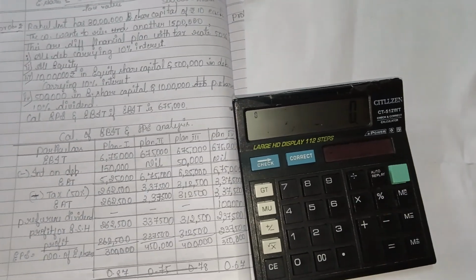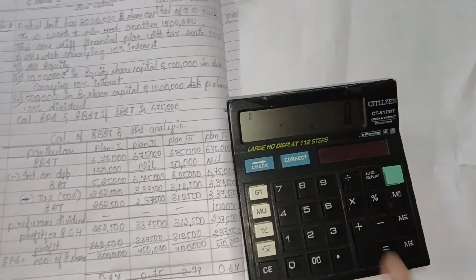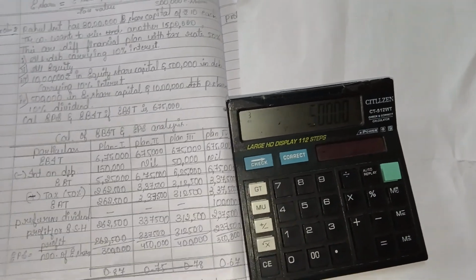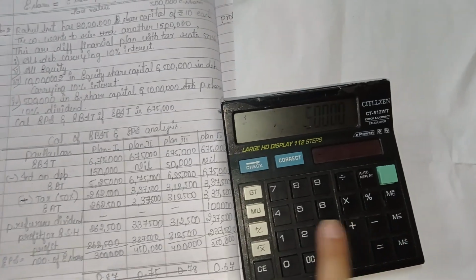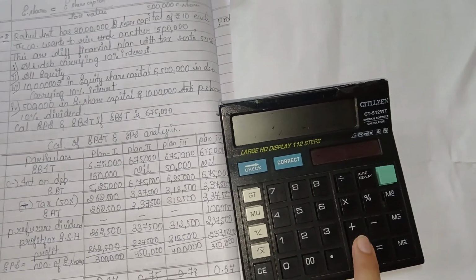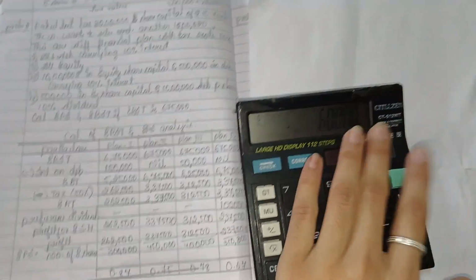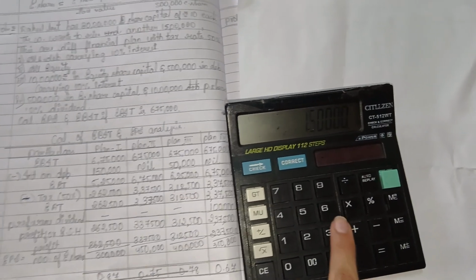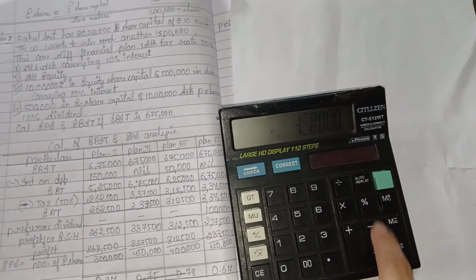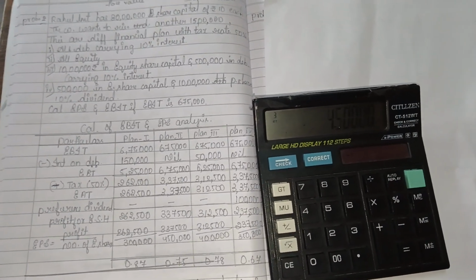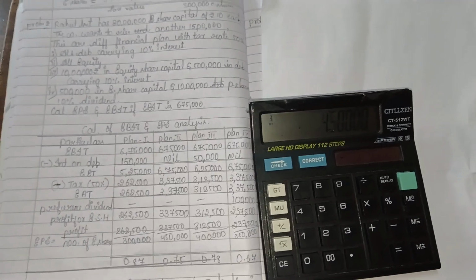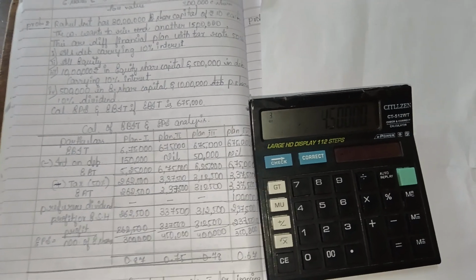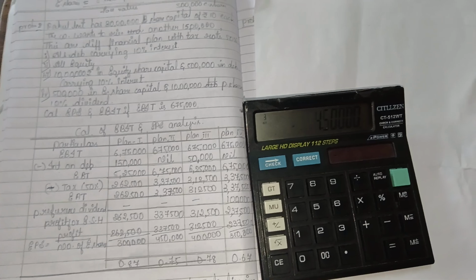In the fourth plan you have 5 lakh equity share capital. 5 lakh divided by 10, you will get 50,000. In the third plan you have got 1 lakh. 1 lakh plus 50,000, you will get 1,50,000, plus you already have 3 lakh. You need to add, you will get 4,50,000. This is the number of equity shares of plan 2. 3,37,500 divided by 4,50,000, you will get 0.75. This is the EPS of plan B.